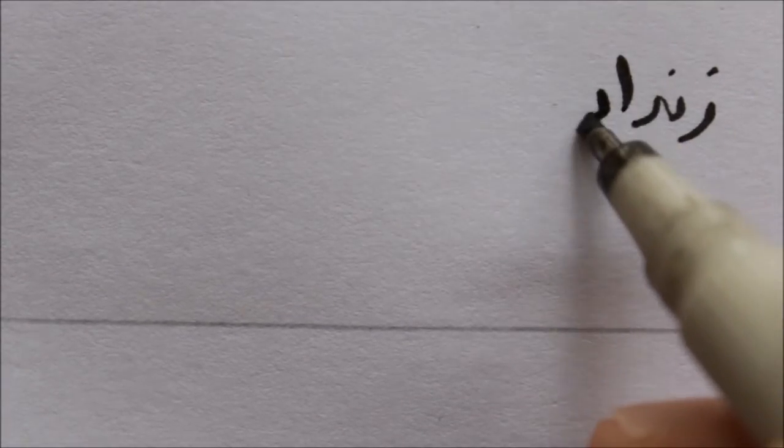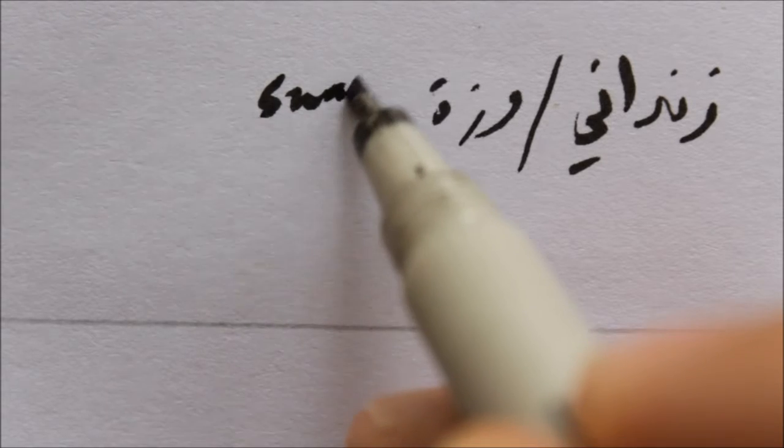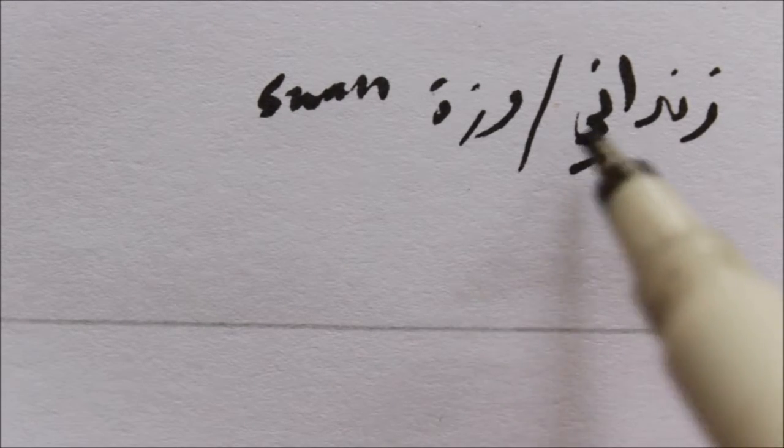In today's lesson we are going to talk about the kaf, lam and noon. We will start with the kaf, and we will start with a kaf that is called zindani. Now we used to call it wazdi, swan, when we were kids, but it's called zindani.